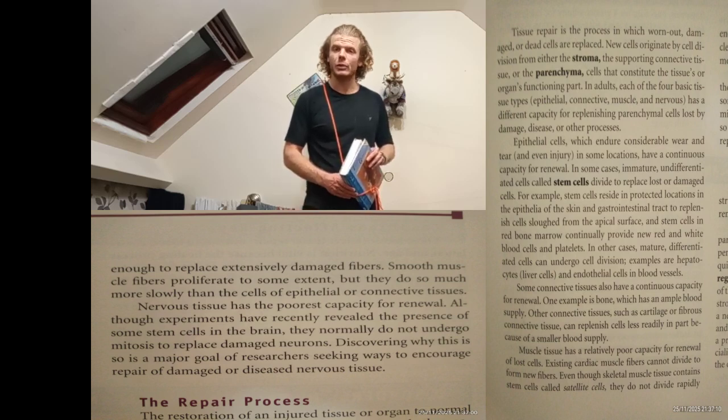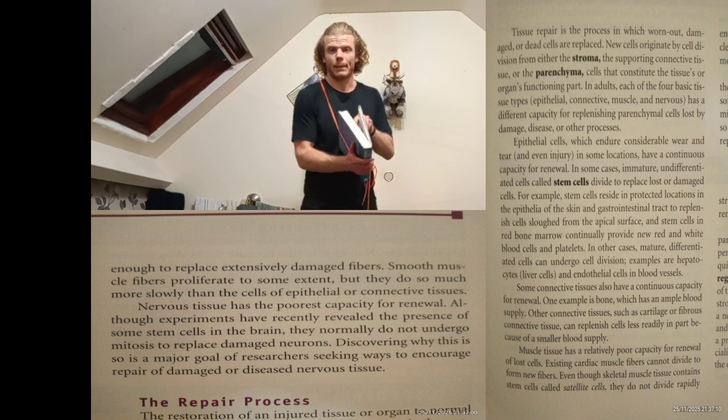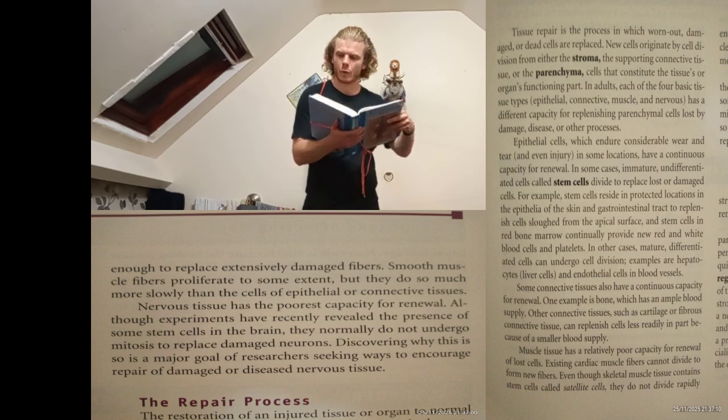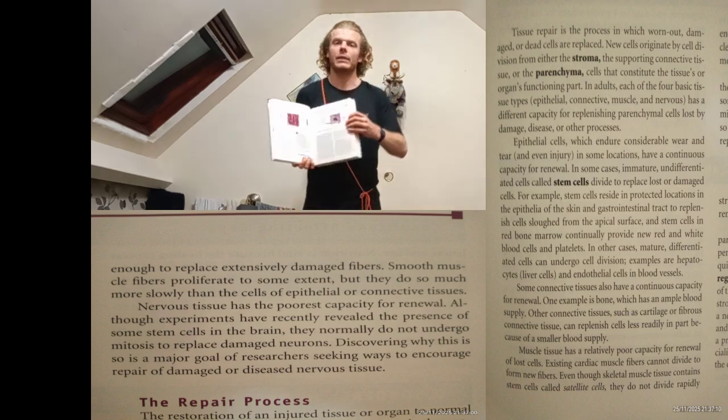Bone has a continuous capacity for renewal. One reason why cartilage is less ready to replenish its cells is that it has a smaller blood supply. And that is according to Gerard Tortora and Sandra Grabowski's Principles of Anatomy and Physiology, page 133, but this is not medical advice.